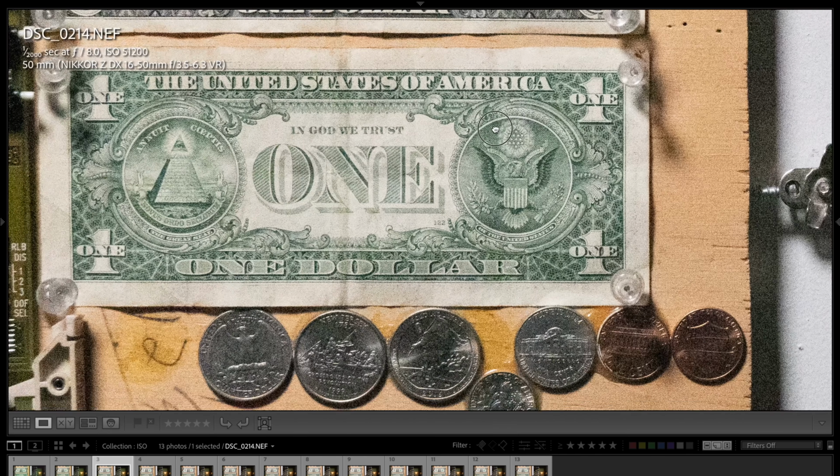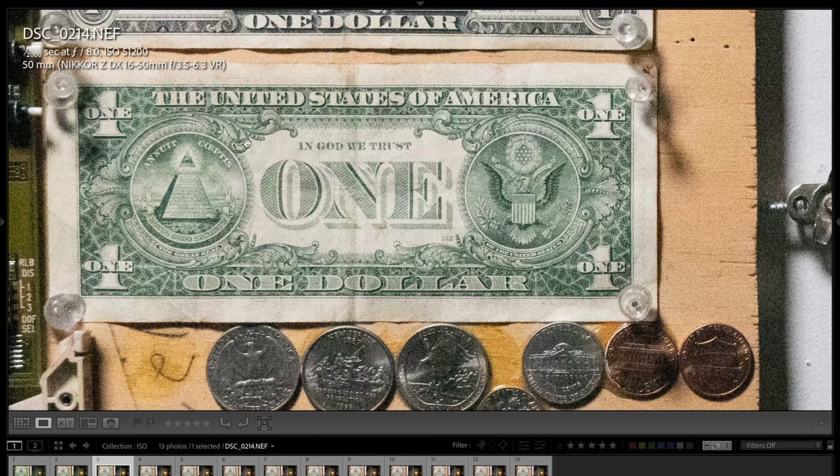Looking pretty good. When you zoom in on the dollar bill, it looks very good. In the shadow areas, though, you could definitely see the noise. It's pretty bad, as you can see here.